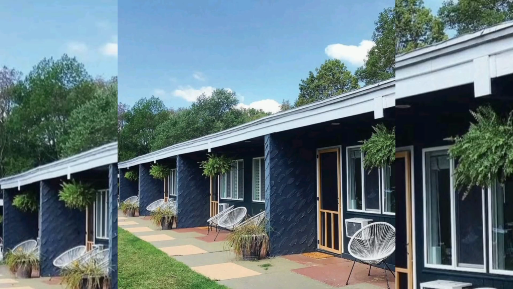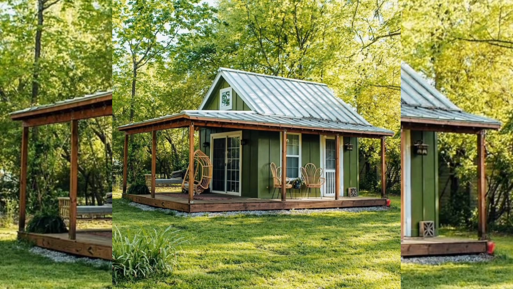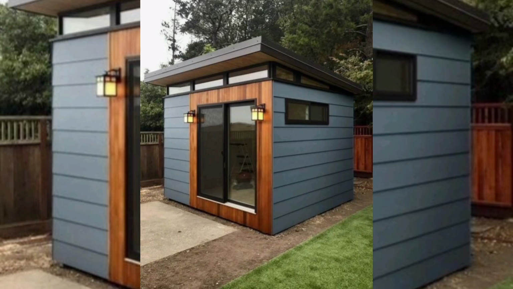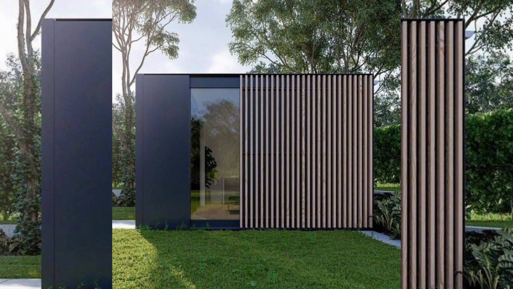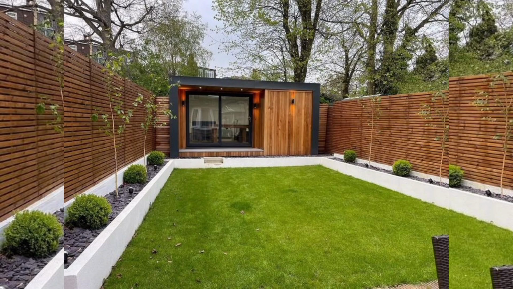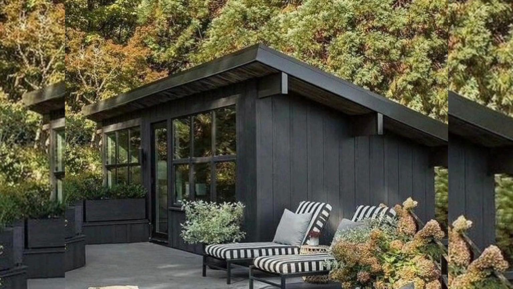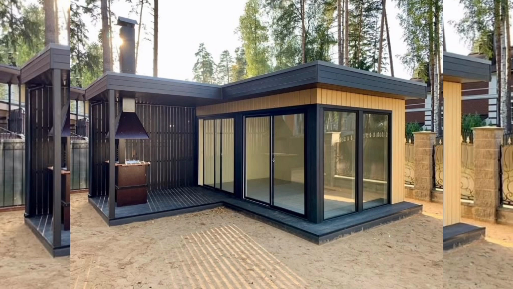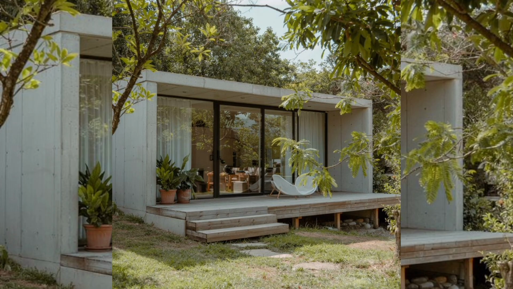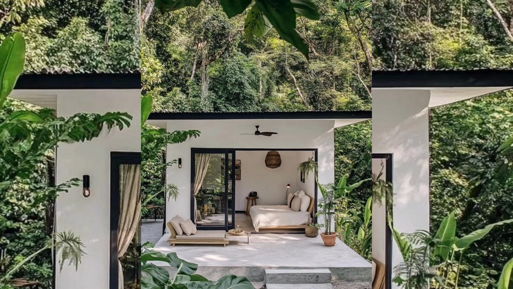Use the same color palette and matching furniture. Use wide glass doors or sliding panels to make the space feel open and connected. If your kitchen or living room faces the backyard, extending it with a deck can double your entertainment area.